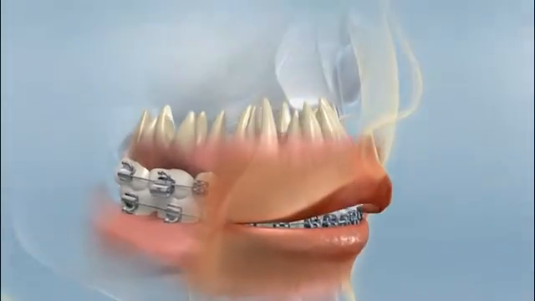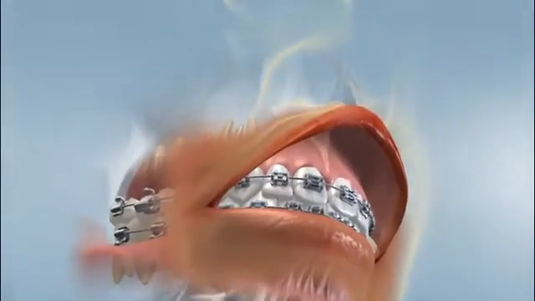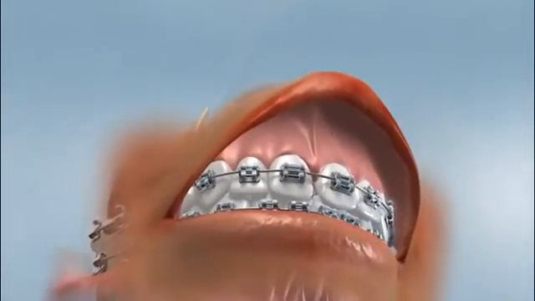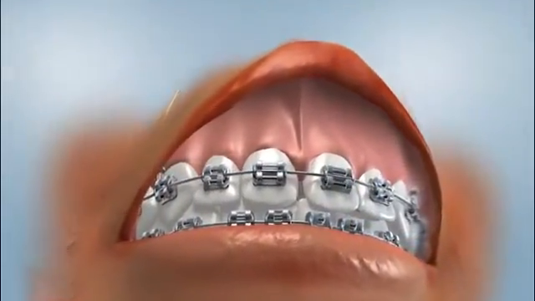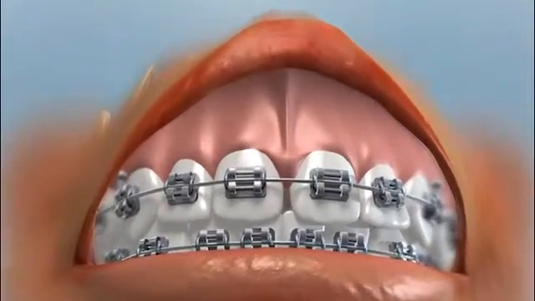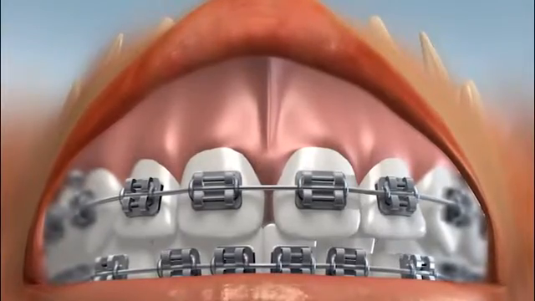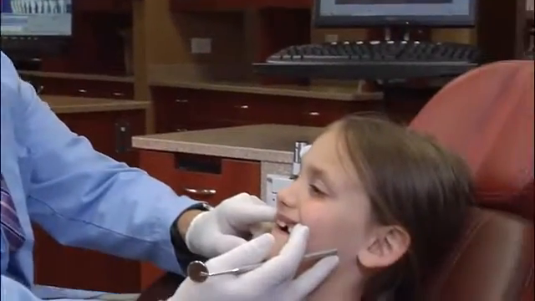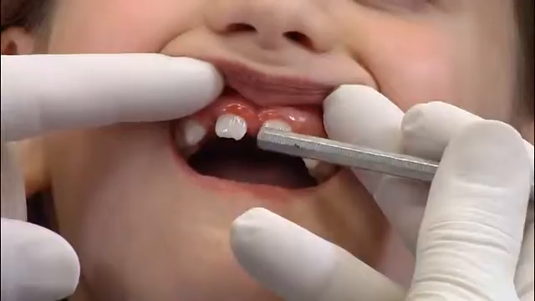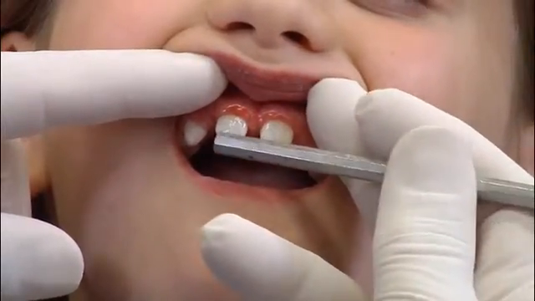The labial frenum is located between the two front teeth. It connects the upper lip to the maxilla or upper jaw. When this frenum is too large, it may interfere with the orthodontist's ability to move the teeth into alignment. In some cases, an untreated labial frenum may result in other problems, such as the resorption or dissolving of the bone in this area of the mouth. Many times, an orthodontist will refer a patient to the oral and maxillofacial surgeon for removal of the labial frenum.